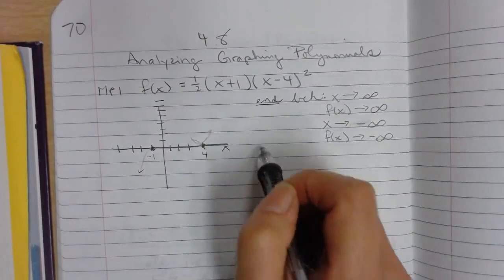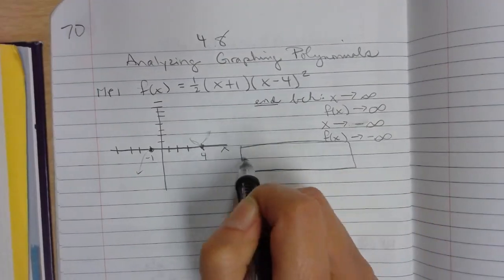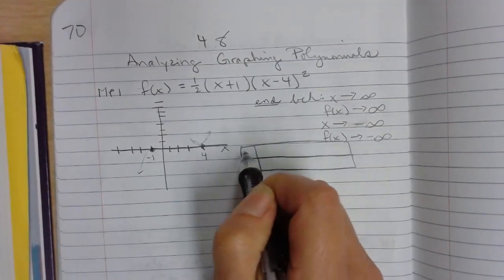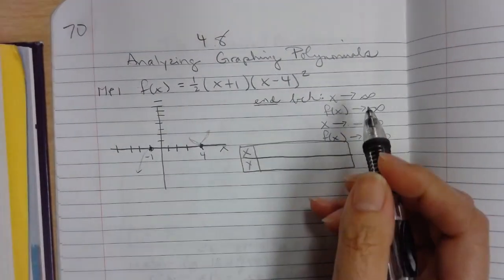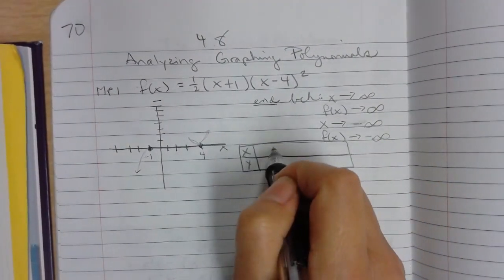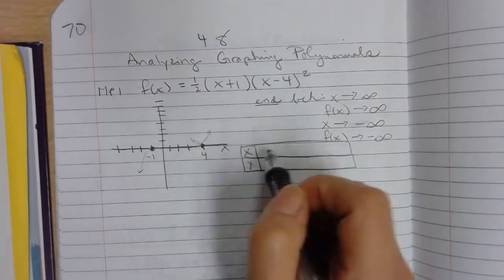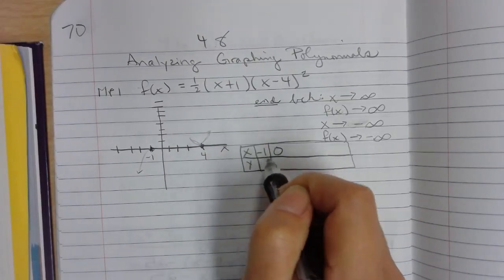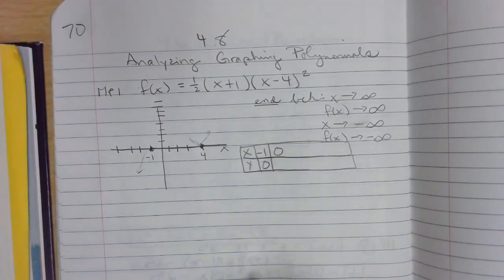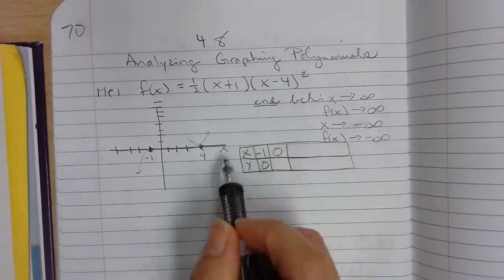And let's get some points in between. So I'm going to make a table of my x's and my y's. Okay, easiest one to pick would be, oh, I guess you can do -2. Let's do 0, because I know -1 is 0. I already know that if I plug in -1. So let's plug in 0.